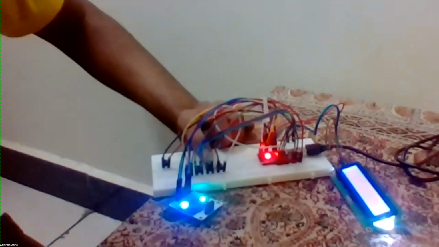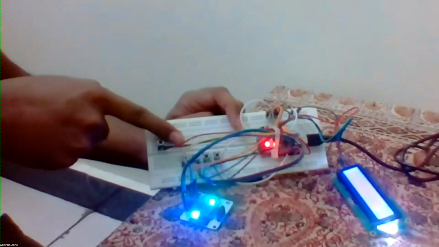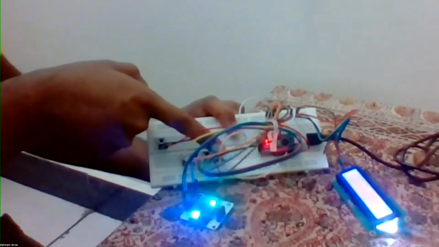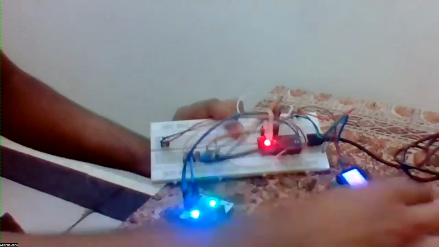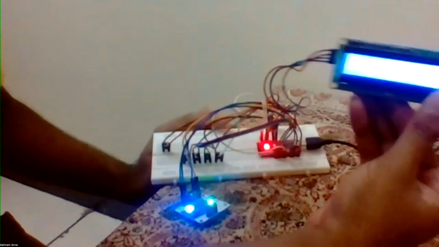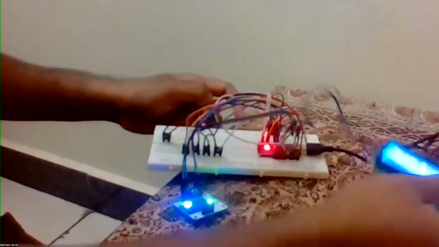So all of these, I don't know if it is clearly visible, but all of these switches represent one person. So let us say if I press the first person, this is person A. So this is displayed on the LCD module. I guess you can see person A has been displayed on the LCD module.